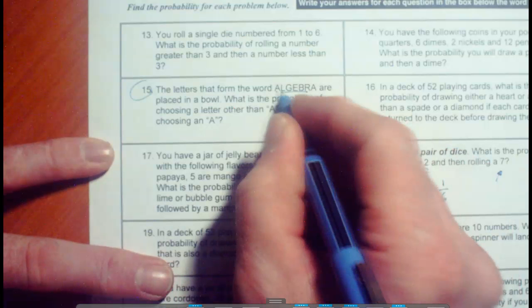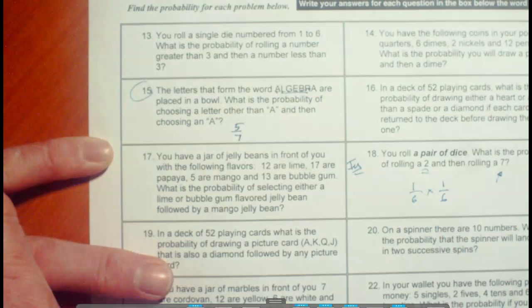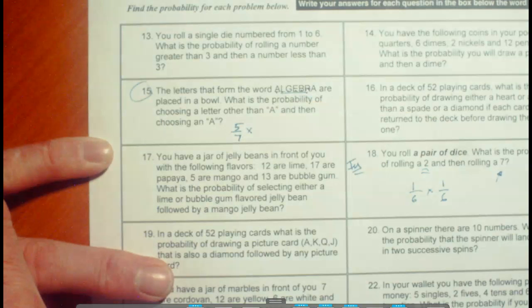1, 2, 3, 4, 5, 6, 7 letters are in the bowl. So you've got 2 A's in there. Starts and ends with an A. So what is the probability of choosing a letter other than A? Well, the first time you go in, you have a 5/7 chance of doing it. Now, if you put it back in, then you're going to have a different answer than if you don't. The question is, is it dependent events or independent? So let's figure it out both ways.